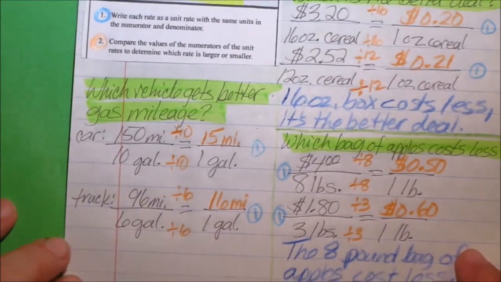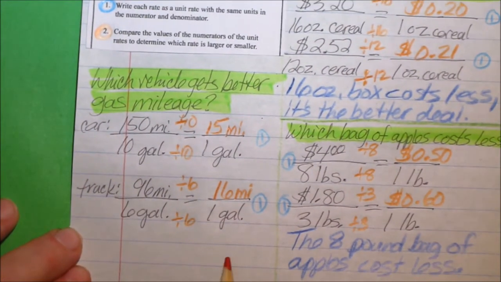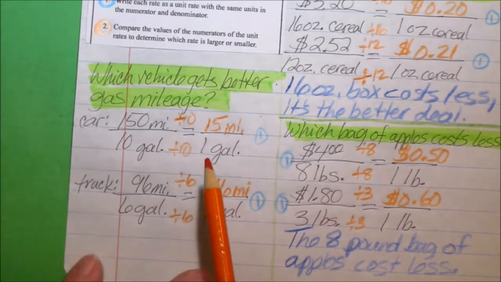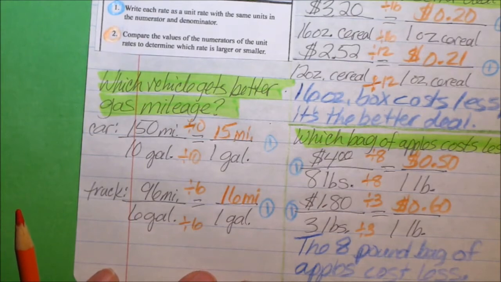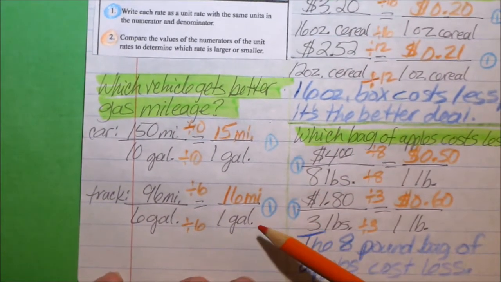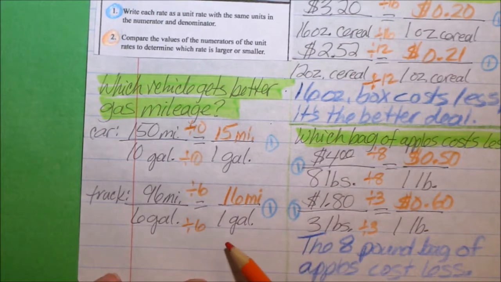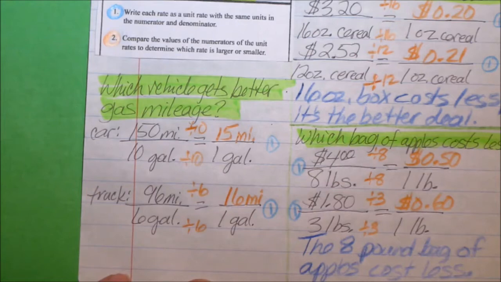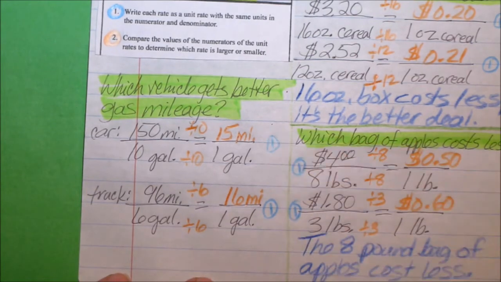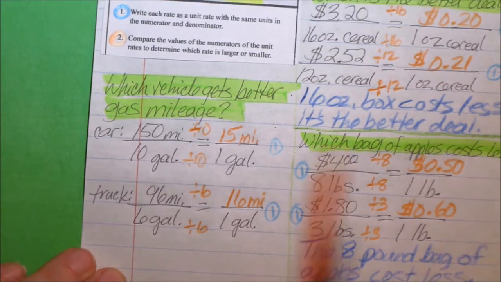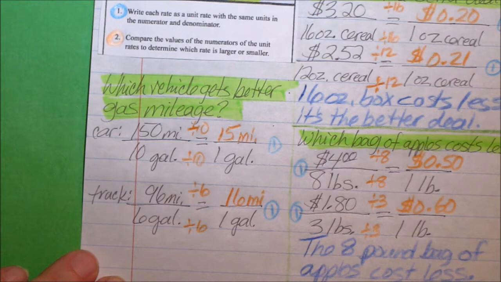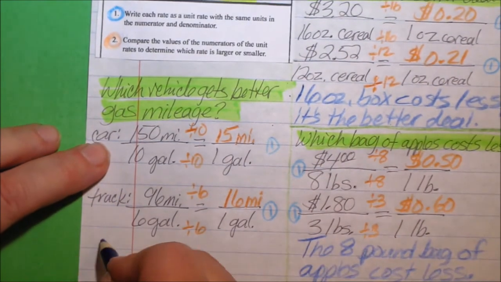So this is a tricky part. I want you to think about this. Often we get used to looking for the smaller number, and which one gets the better gas mileage? You might think the car because you're used to looking at the smaller number. But let's think about this carefully. If I want the better gas mileage is the one that's going to go farther on a gallon of gas. So which vehicle went farther on the gallon of gas? Well, the truck did. Not by much, but it did. So the truck gets better mileage, which is not very usual, I would have to say.